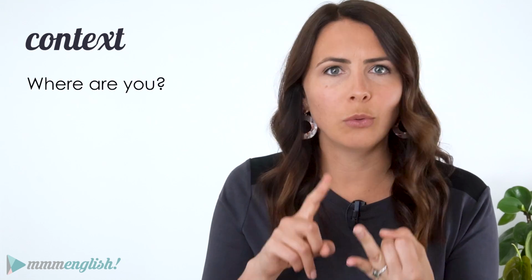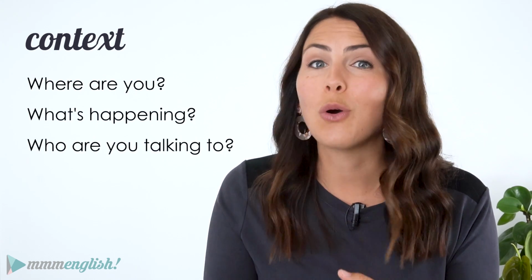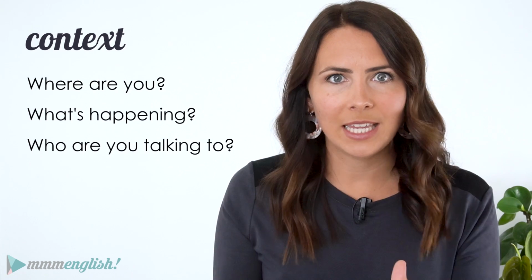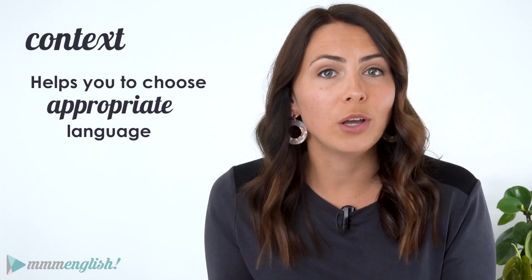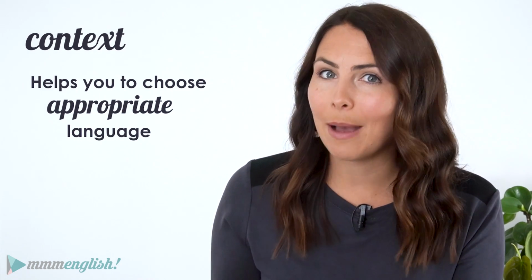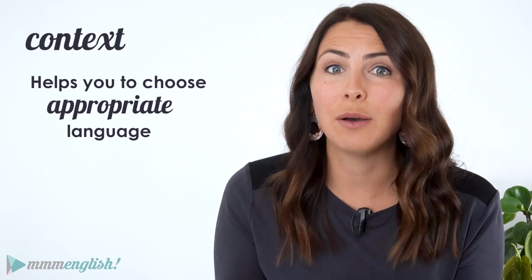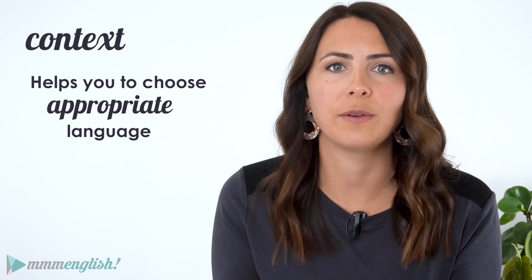You probably hear your English teachers using this word all the time. Context refers to whatever's going on around you at that moment. Where are you? What's happening? Who are you talking to? All of these things help to create the context. And the context helps us to know what type of words and what type of grammar structures are relevant and appropriate for that situation.